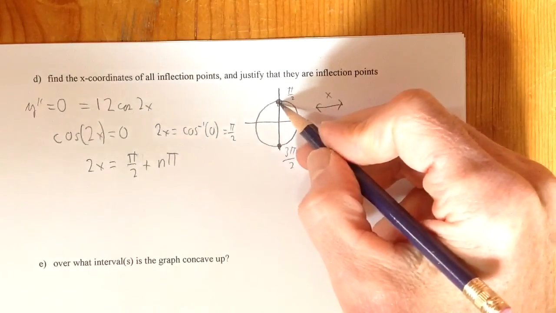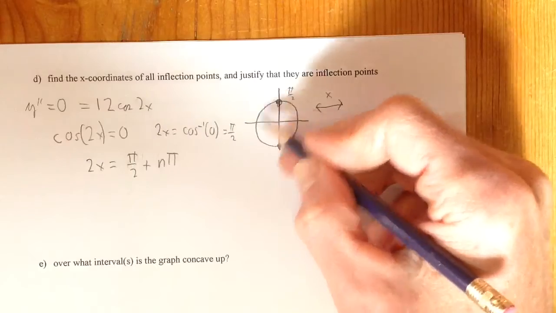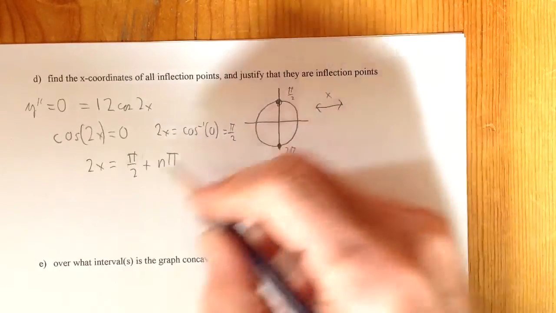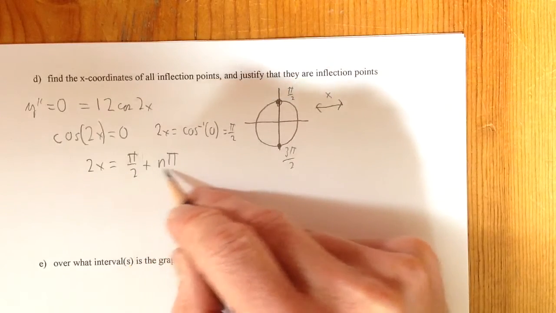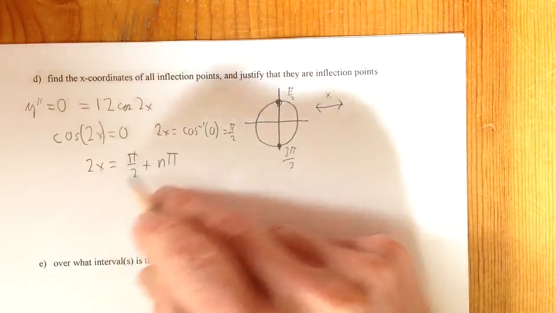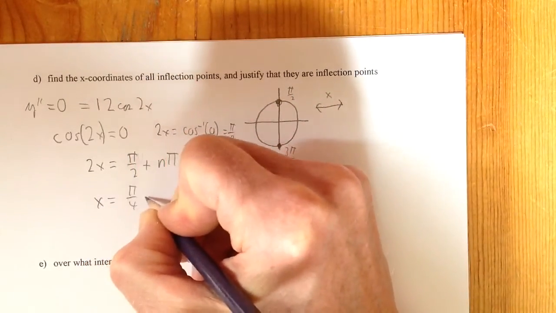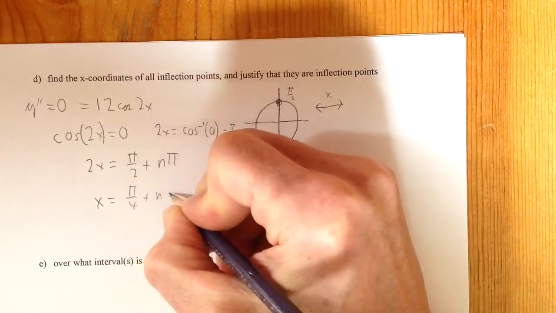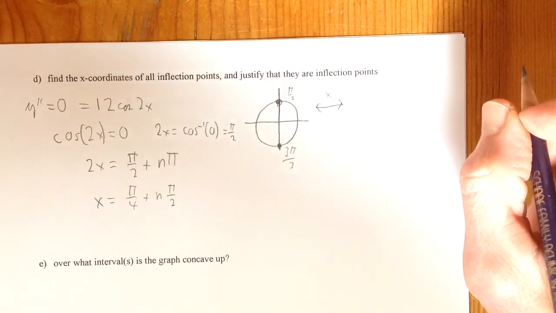And we know from our picture that it's not just pi over 2, it's pi over 2 plus fractions of pi, plus pi, plus pi, or minus pi, minus pi. That's what the n pi gives us. So 2x is equal to pi over 2 plus fractions of pi. We want to know what x is, so divide both sides by 2. x is equal to pi over 4 plus n times pi over 2. Those are all the solutions.